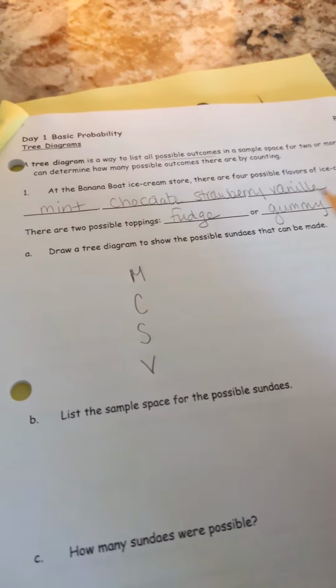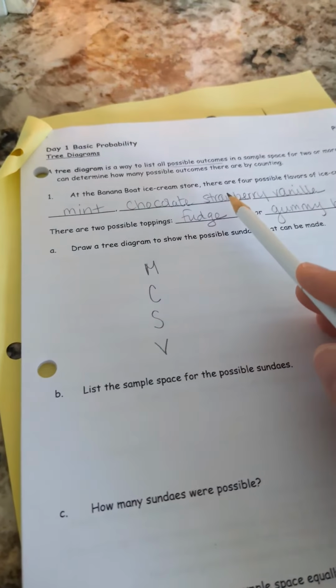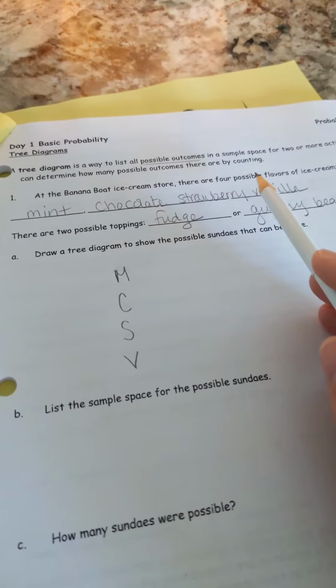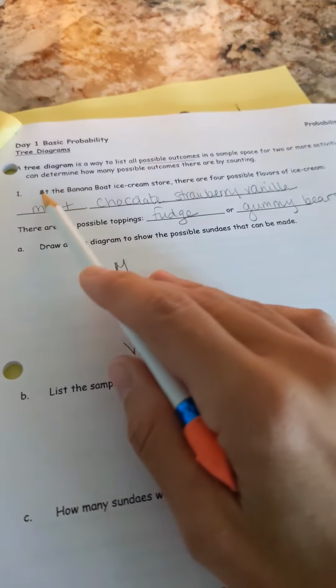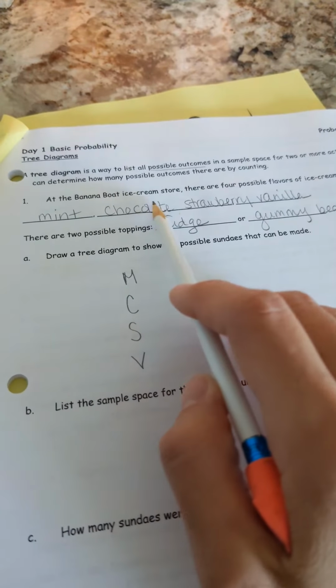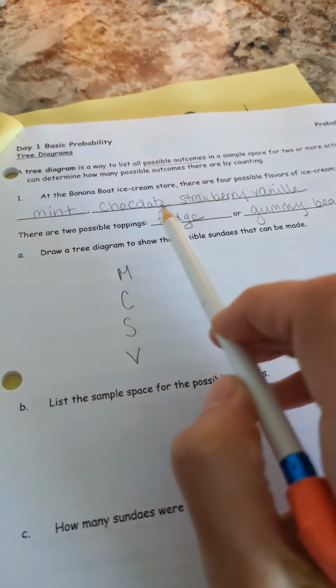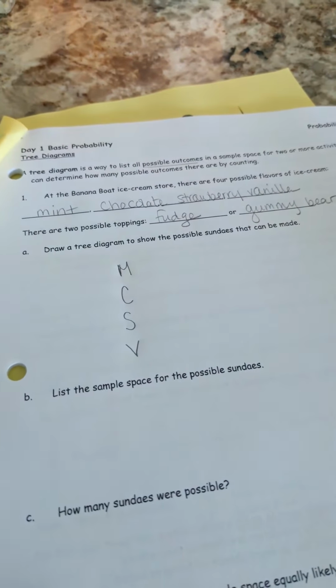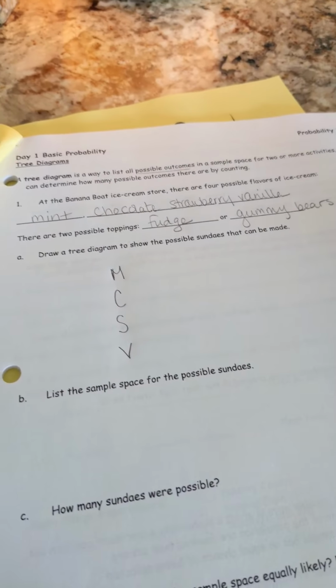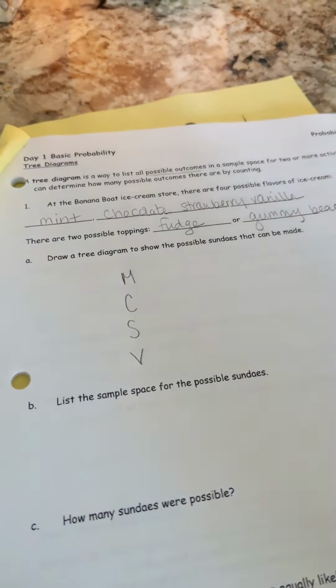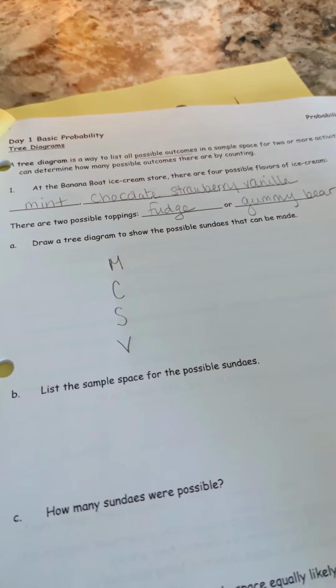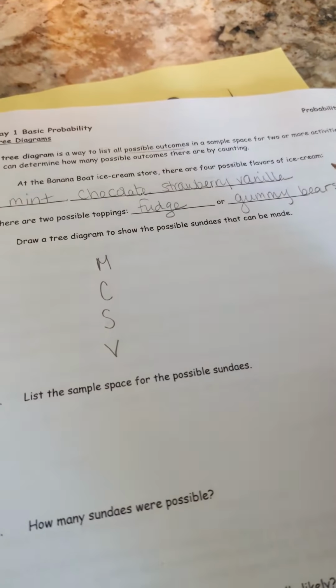Tree diagrams. A tree diagram is a way to list all the possible outcomes in a sample space. If we look at this Banana Boat ice cream store example, we're going to pick from 4 different flavors of ice cream and 2 different possible toppings. A tree diagram will help us organize all of the possible sundaes that can be made with these choices.